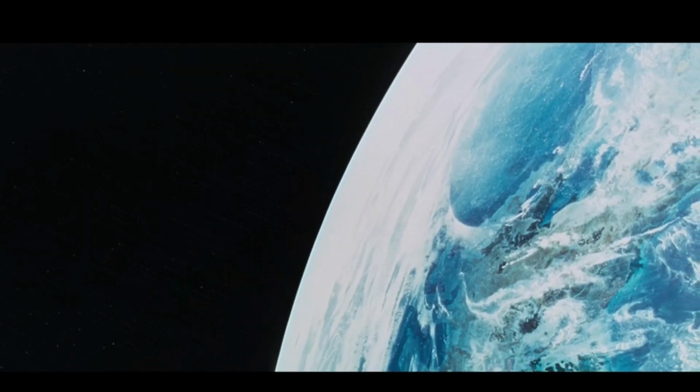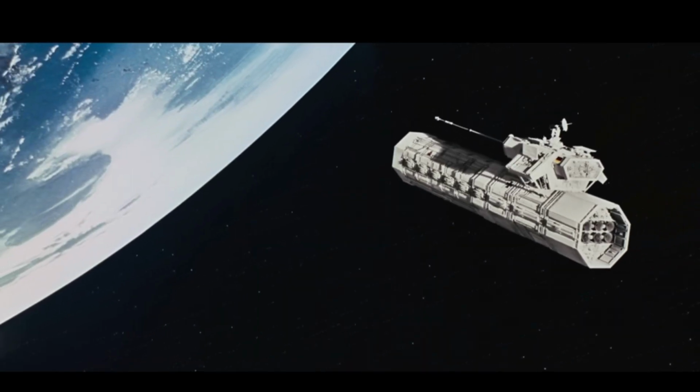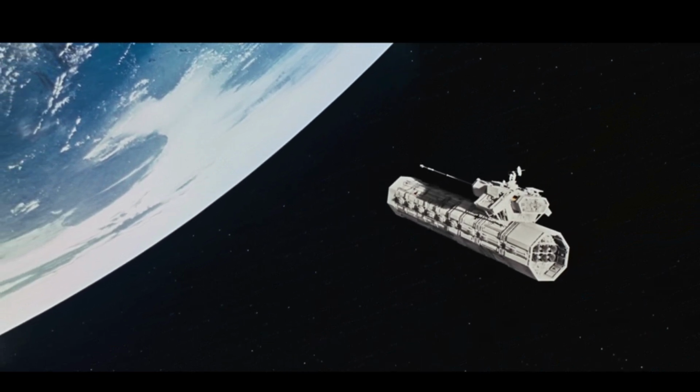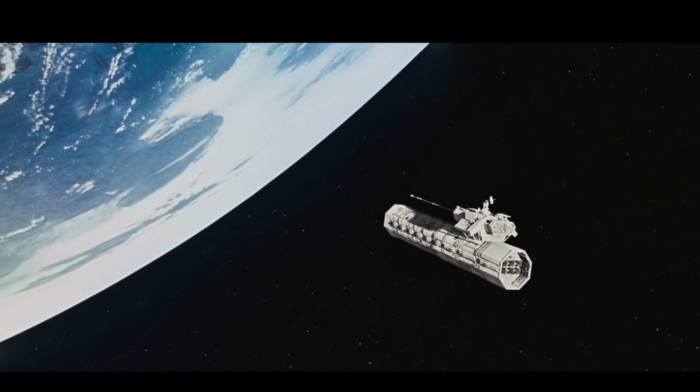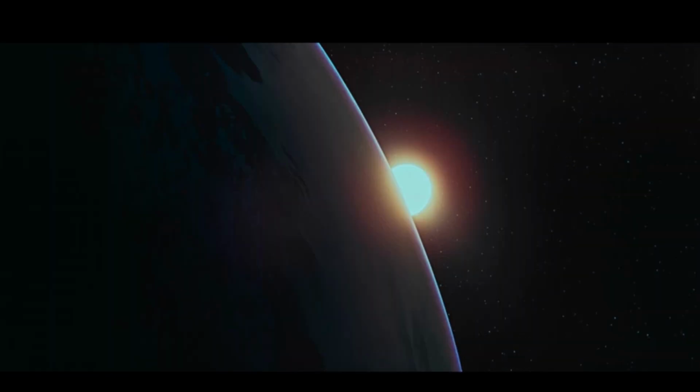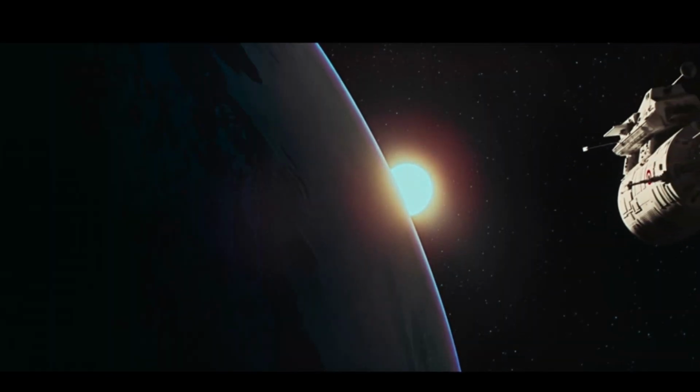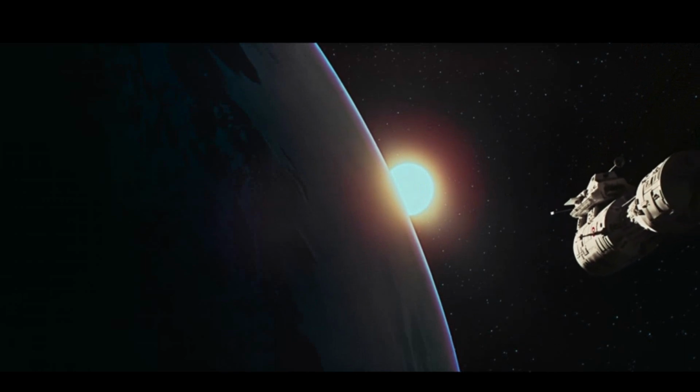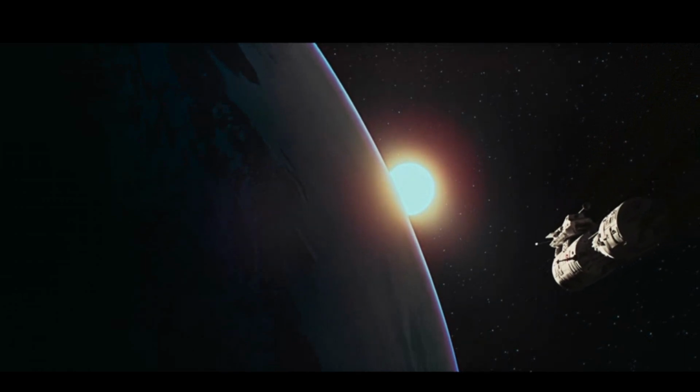So what does this all mean? Well, I think the obvious place to start is the monolith. It's present at important places in the story. Just before the apes learn how to use tools, its discovery on the moon, at the arrival of Discovery at Jupiter, and in the room where Dave ages and transforms.